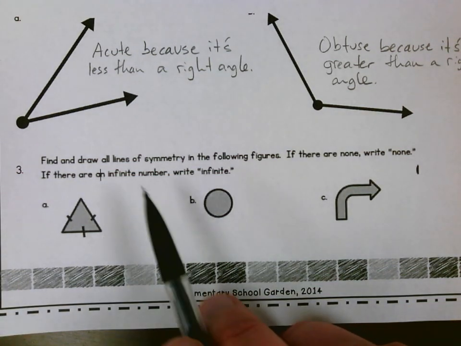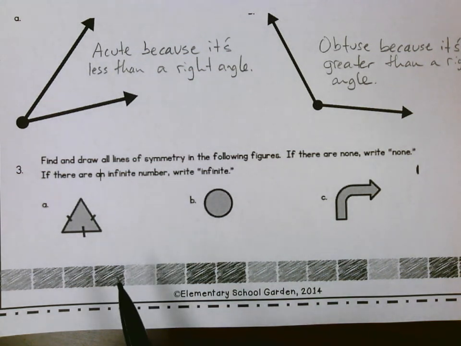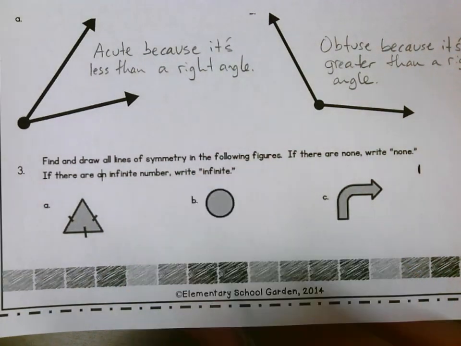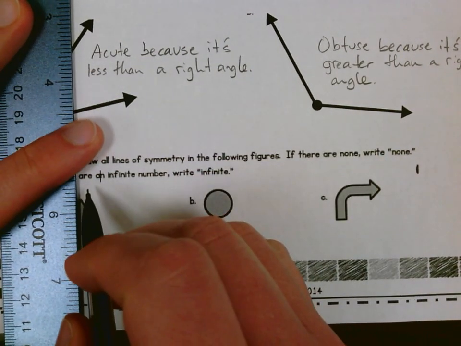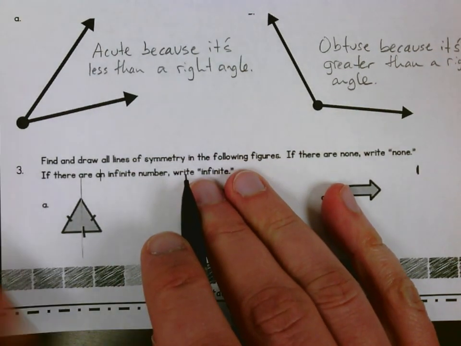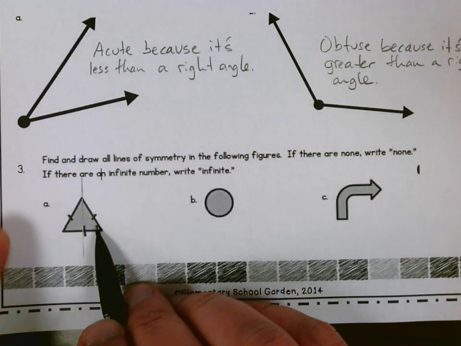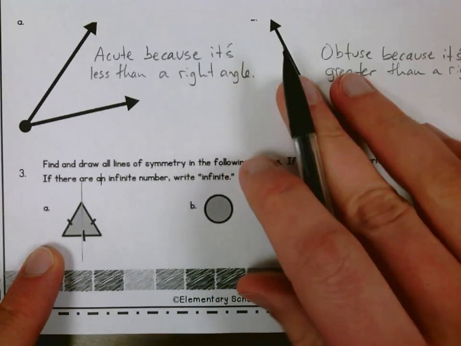Just to review, a line of symmetry is a place where you could fold this shape and one half would completely cover the other, where the edges would line up perfectly. So I could take my straight edge and draw a line going vertically, and I know that if I folded this along that line, this side and this side would match perfectly.